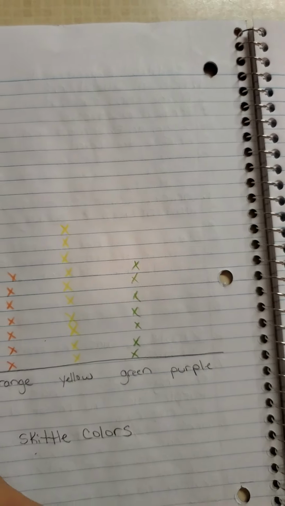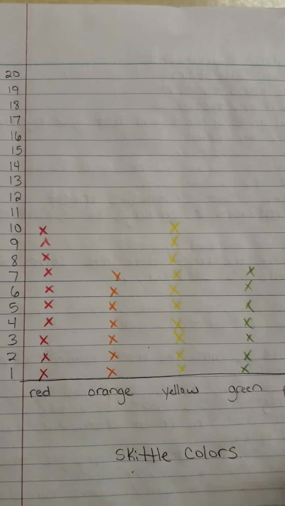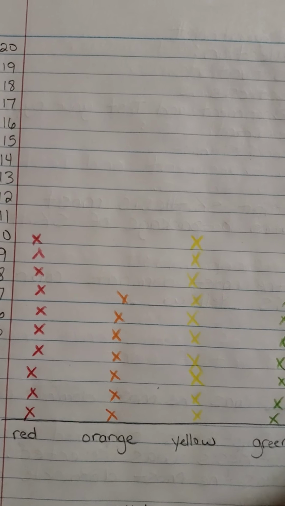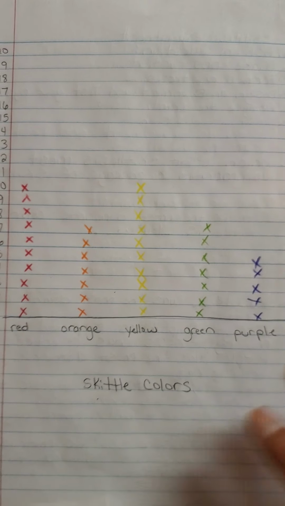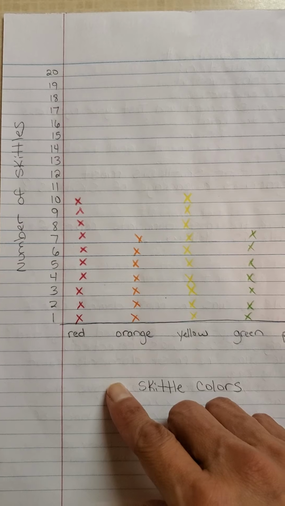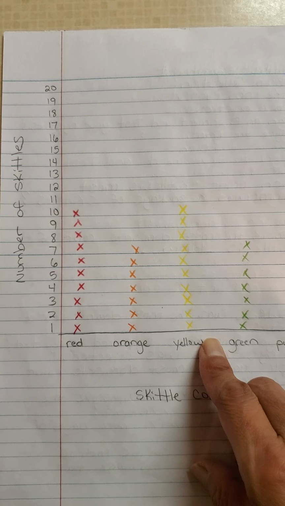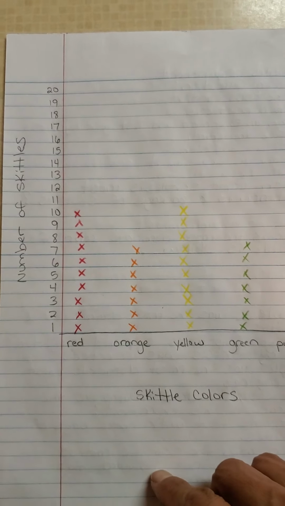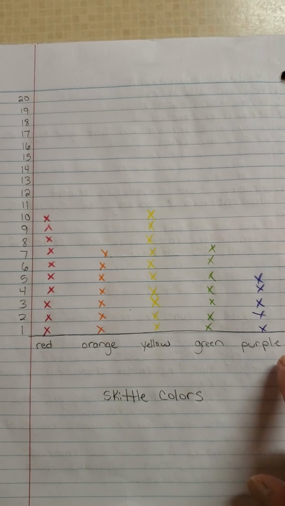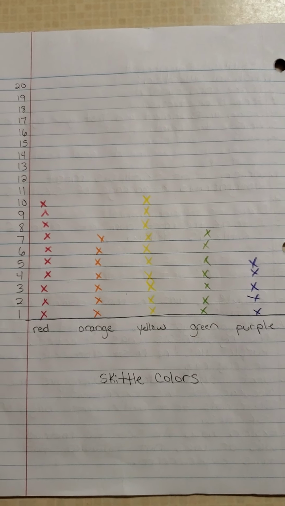I'm not putting how much I have because I want you to do your own and I don't want you to copy my answers. Okay, so let's say I had 10 red, 7 orange, 10 yellow, 7 green, and 5 purple.